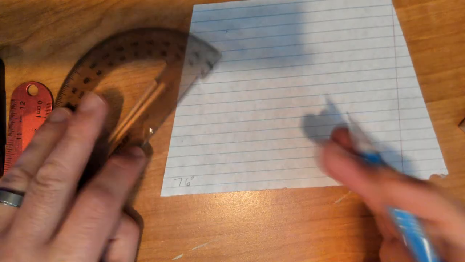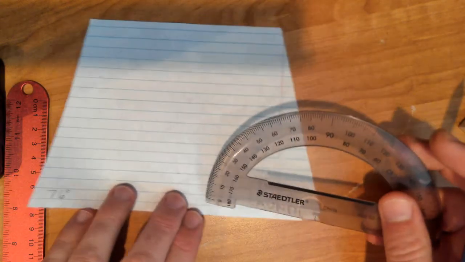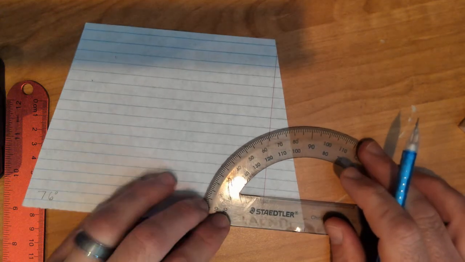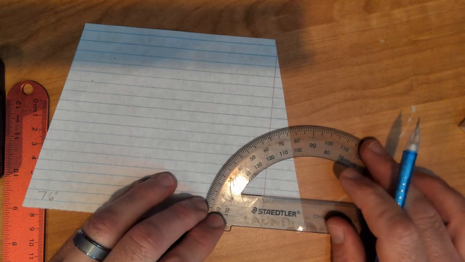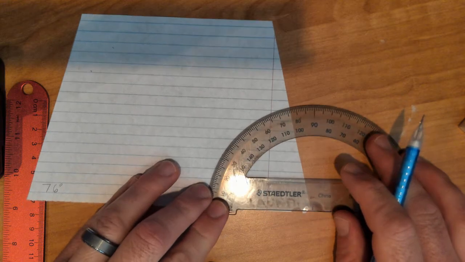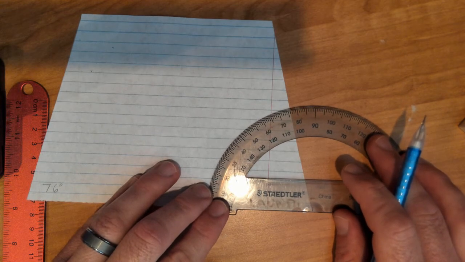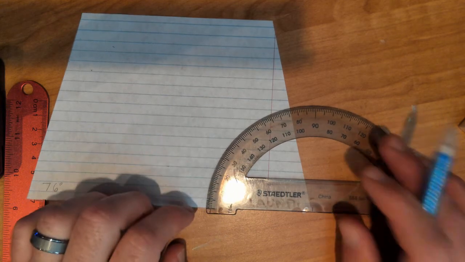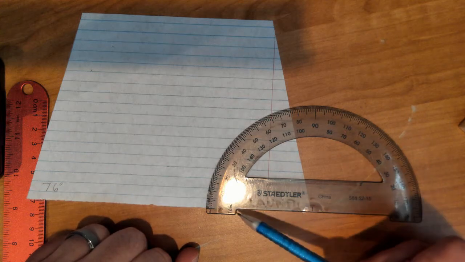76 degrees. Again, yours may be different. I'll check this one over here. Probably going to be pretty similar, but we'll see. Now, technically the corner's gone, so I have to kind of eyeball it. Again, it's not going to be perfect. That's all right. Okay? We'll go over here to 0 and count up.